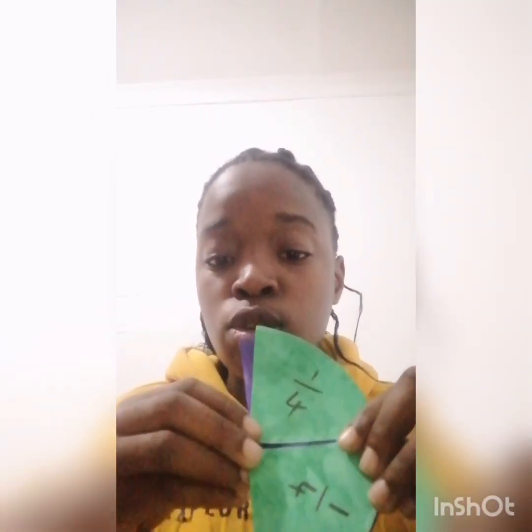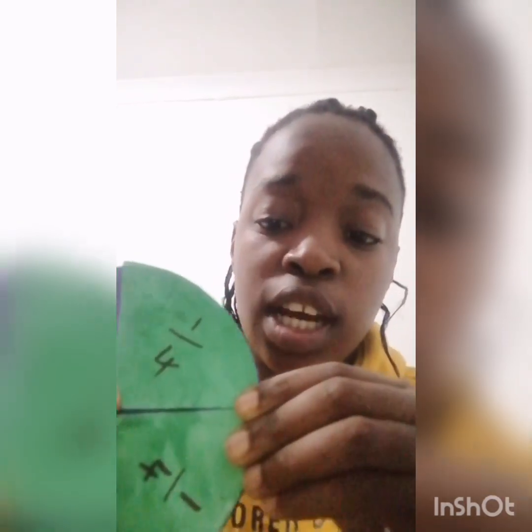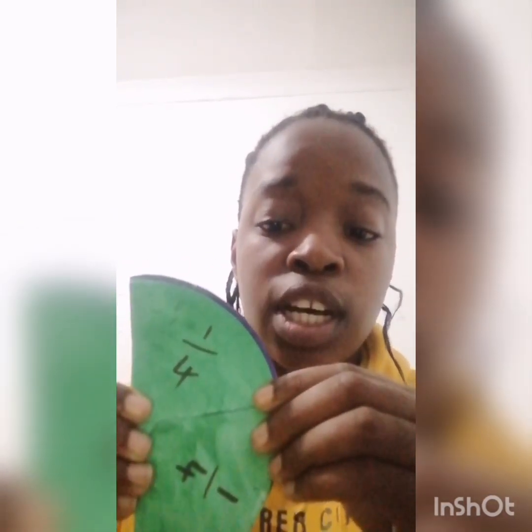Once the children have the basics that these different fractions can fit on top of each other and be equal, we can then start teaching them other methods to find the equivalent fraction of a certain fraction.